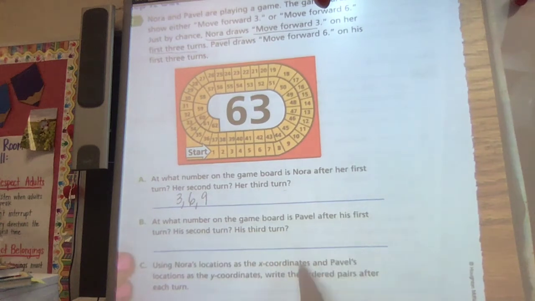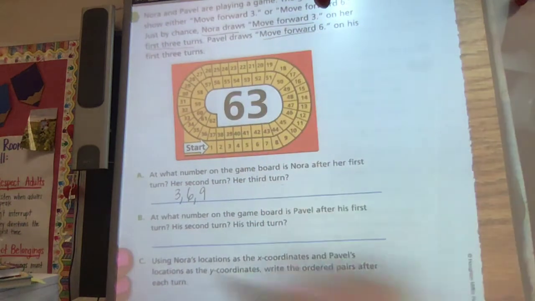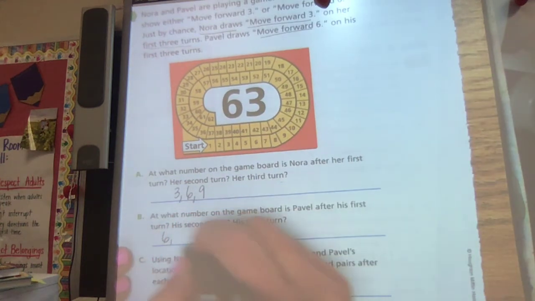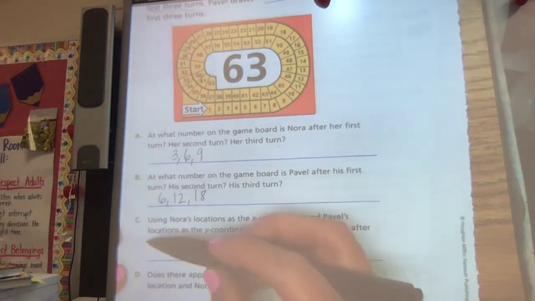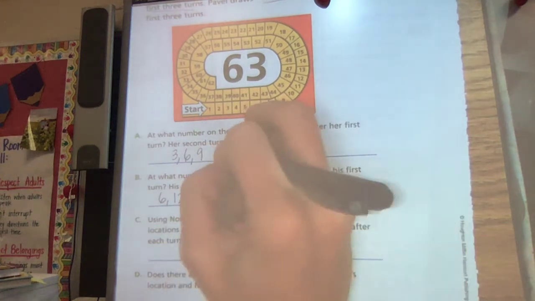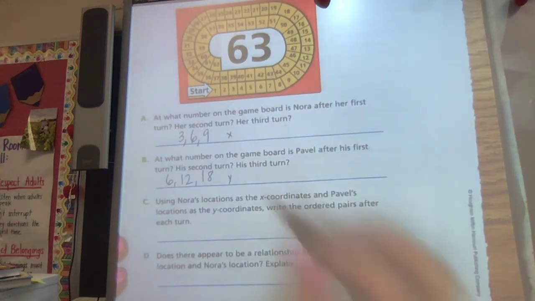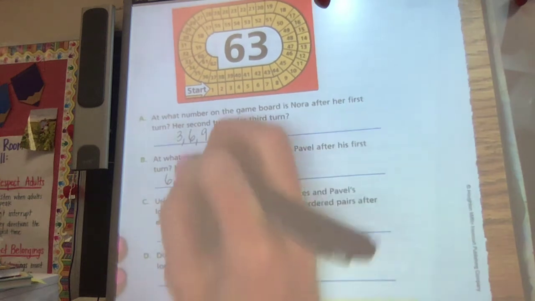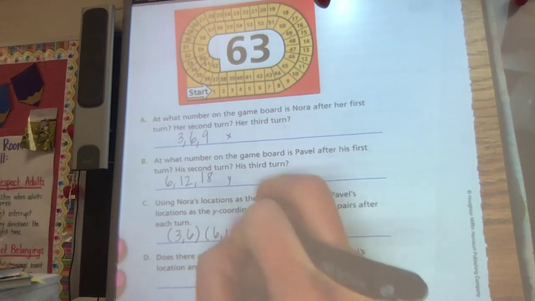At what number on the game board is Pavel after his first turn? Remember, he gets move forward 6. So he's 6. 6 more is 12. 6 more is 18. Okay? Using Nora's locations as X and Pavel's as Y, write them as ordered pairs. So on turn 1, we've got 3 and 6. Turn 2, 6 and 12. Turn 3, 9 and 18.